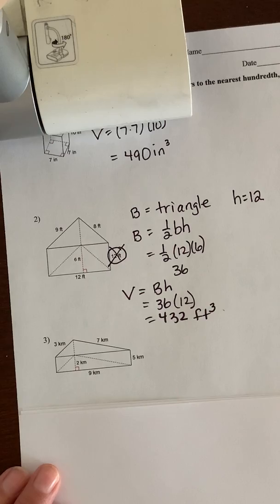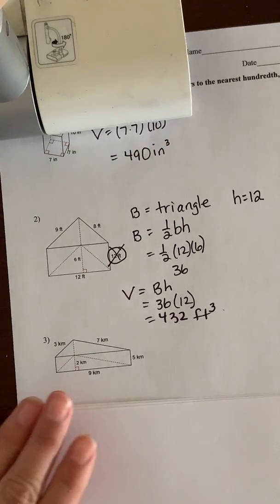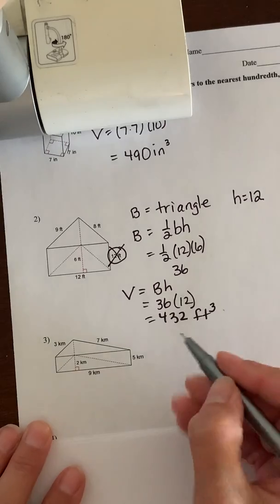Okay, this next example, number 3, is really no different than number 2. I'm just going to do another one with you in case you need it. But if you fully understood number 2, you can go ahead and move on and do on your own worksheet 3 and 4 if you want to. All right, so skip ahead if you want to, but I'm going to work out number 3 just in case.